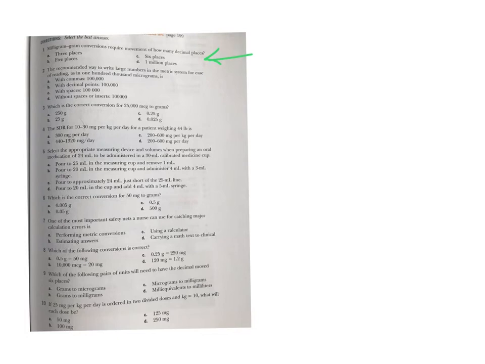The recommended way to write large numbers in the metric system, for ease of reading, as in 100,000 micrograms, I guess the more correct way to write it would be letter A, with spaces. B would be totally incorrect because 100 with a decimal and then 3 zeros would just be 100, so that would be wrong. With spaces, that's not how you write numbers. Without spaces or inserts would be correct too, because you don't have to use commas, but I would guess A on that one because it helps to separate the place values.